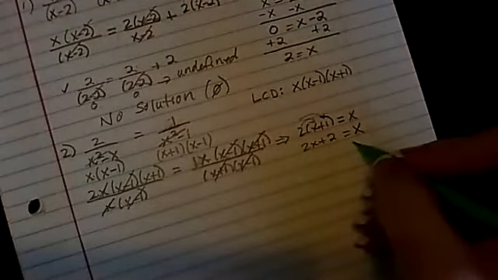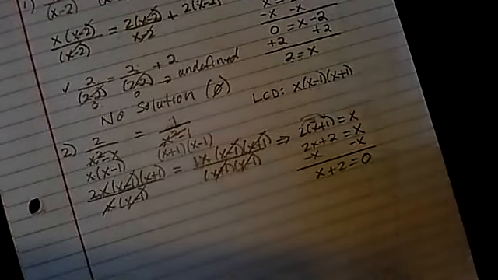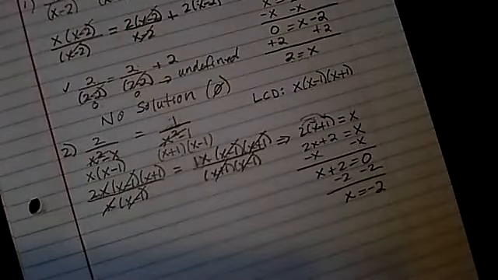Not a big deal. All right, let's subtract x here. So 2x minus x is 1x. And we're solving for x, so let's subtract 2 from both sides. So x equals -2.